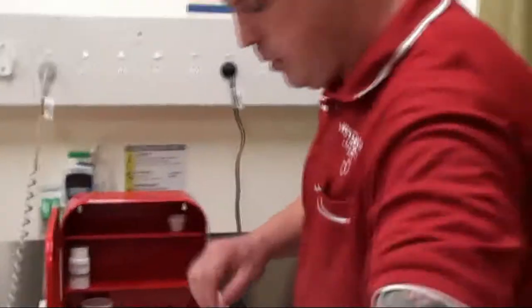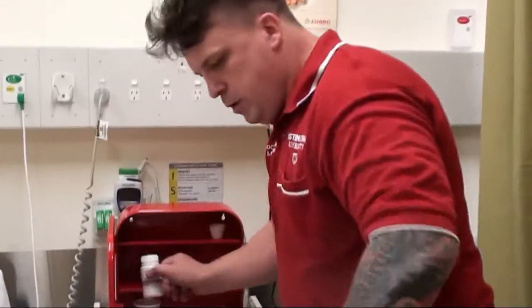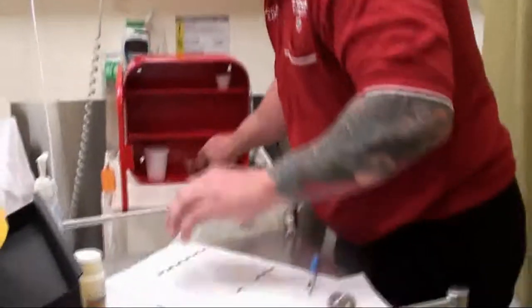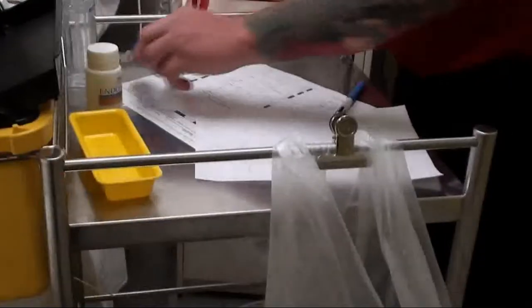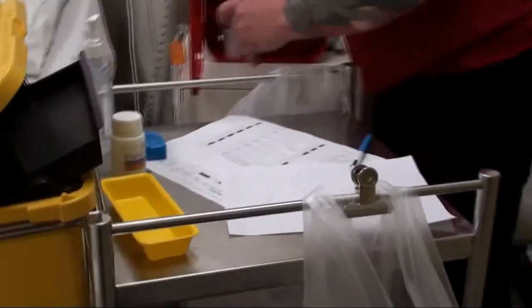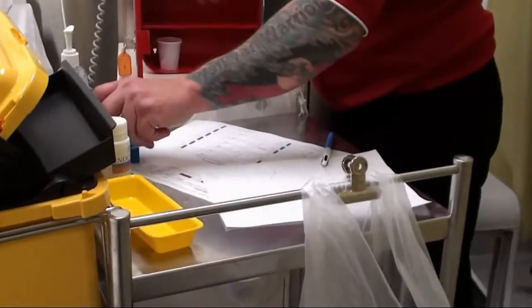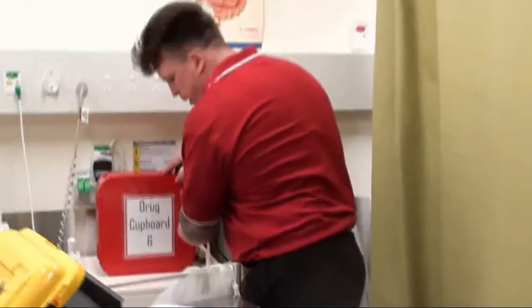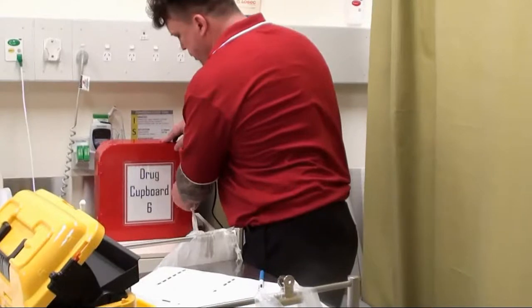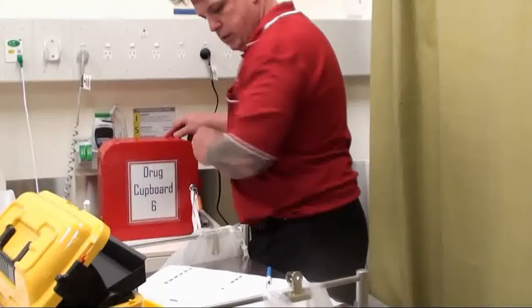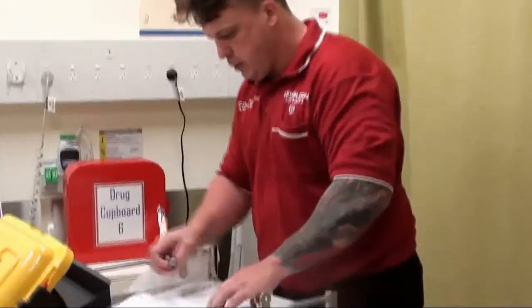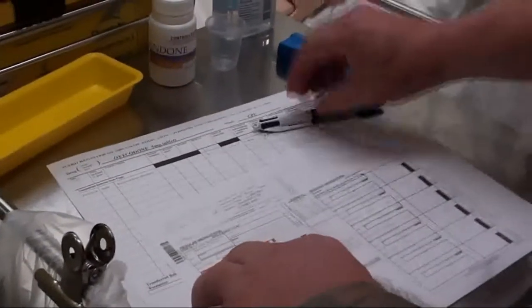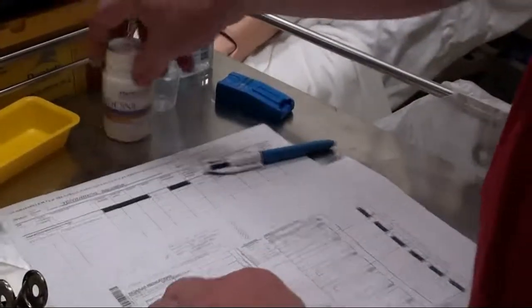Just taking out medication. Pill cutter. Just looking at that as per the protocol. Yep. And ensuring it's locked. Okay, so now I'm going to do my first medication check. And I have my second RN that's going to check it with me.